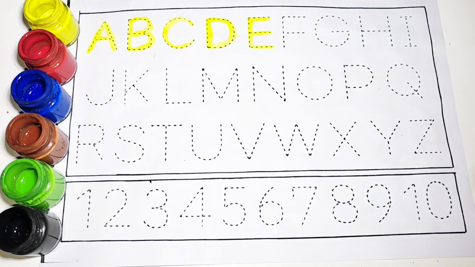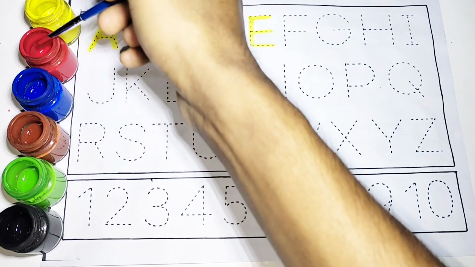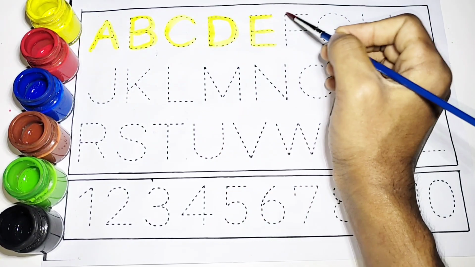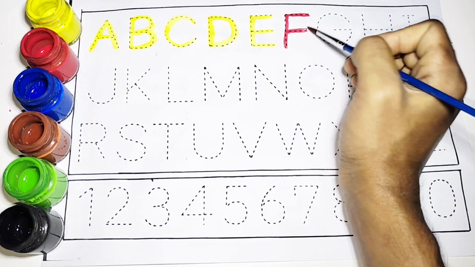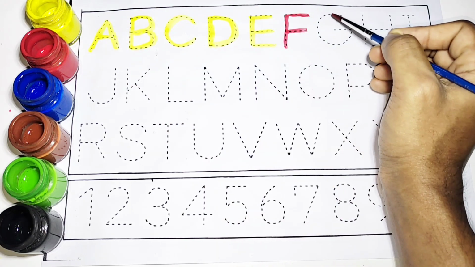The next one is F. Now we use red color. F for fish. Red color. Now we draw F. F for fish, F for fan. The next one is G.